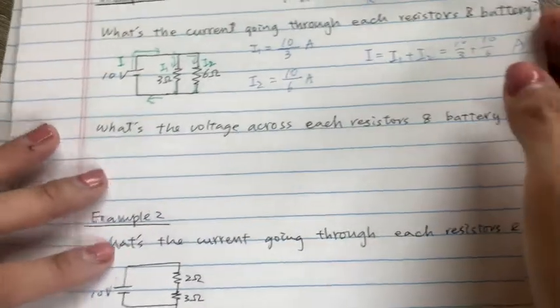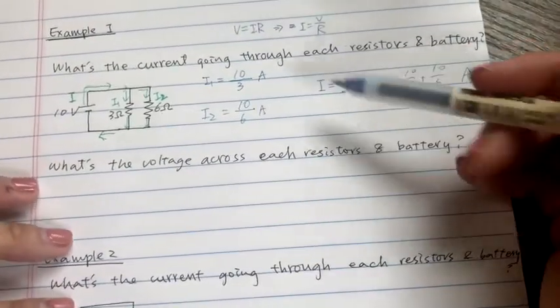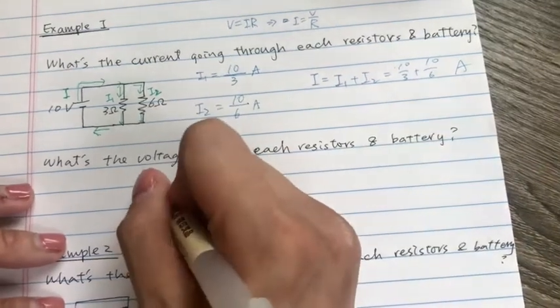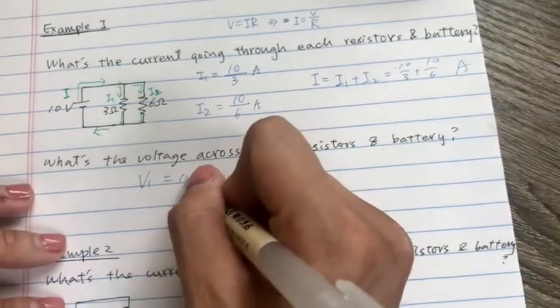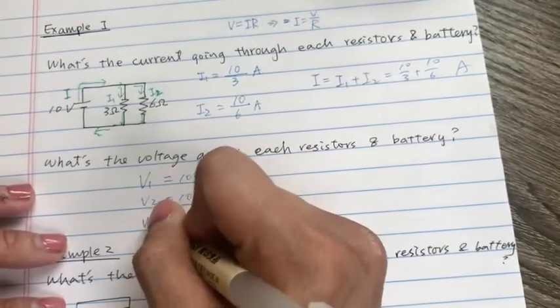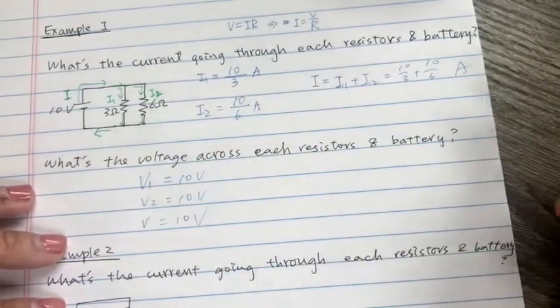Okay, so now let's look at another question. What's the voltage across them? We just talked about it, right? The voltage across them, since they are all connected in parallel, is going to be the same. They are all 10 volts.